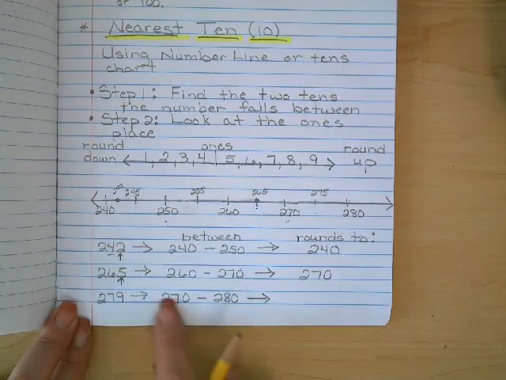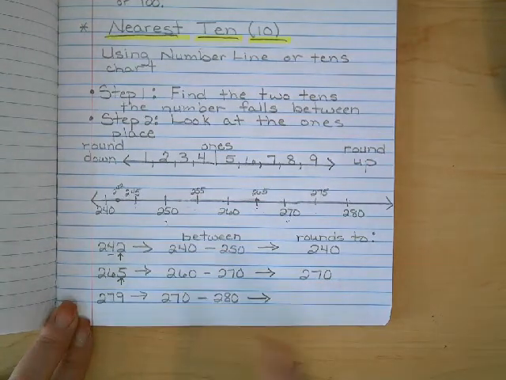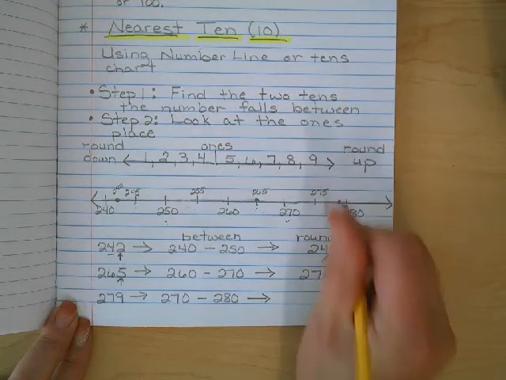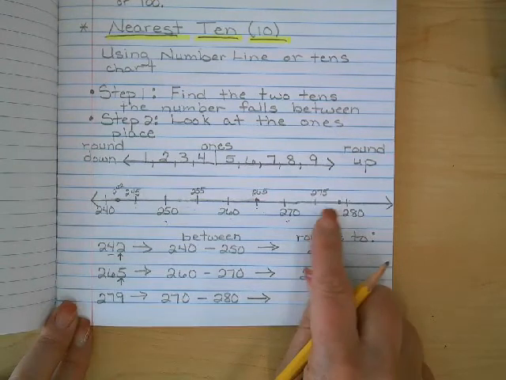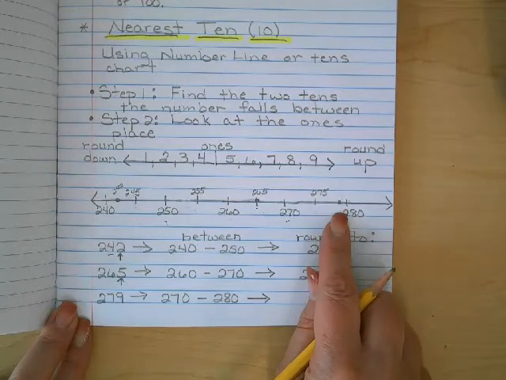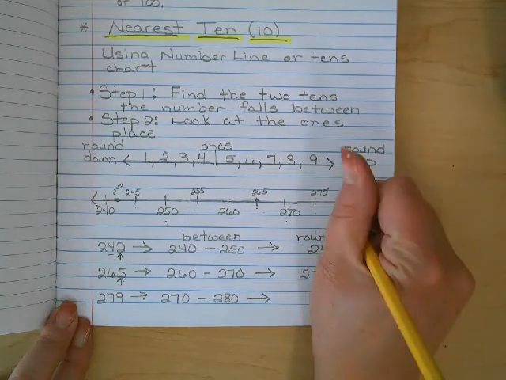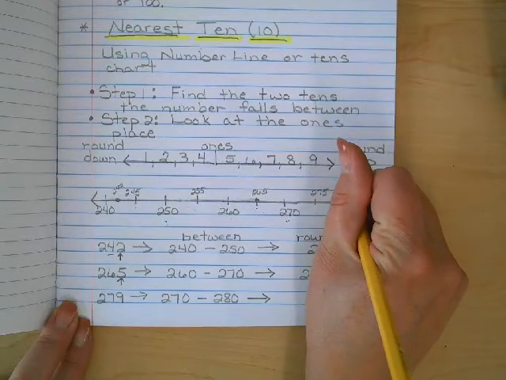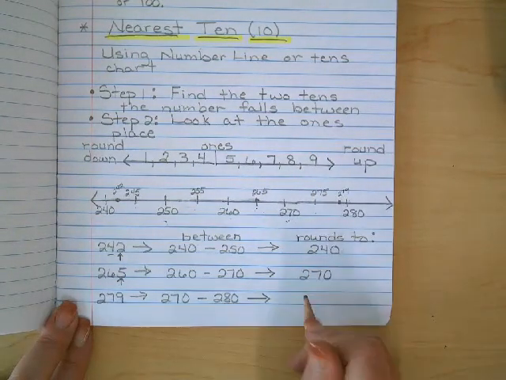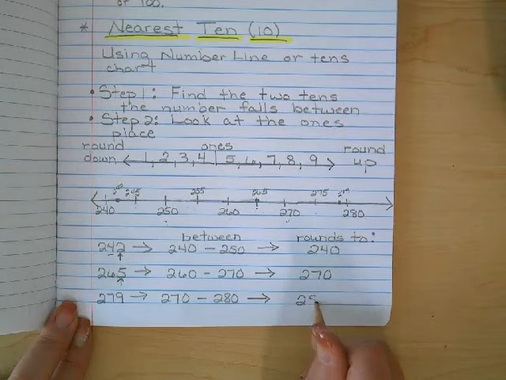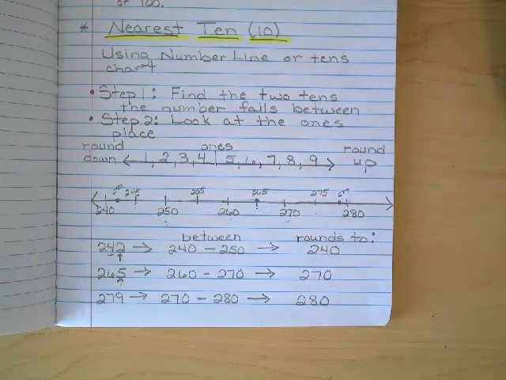And so when we round that, we look at our ones place. Look at how close it is to 280. It's really close, right? So we would know that we round that up to 280.